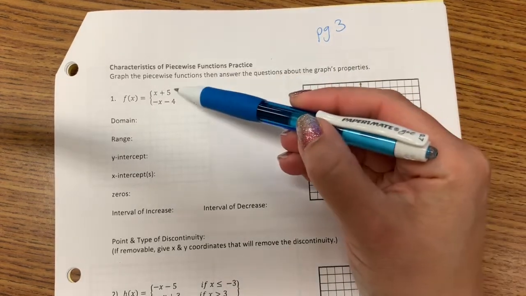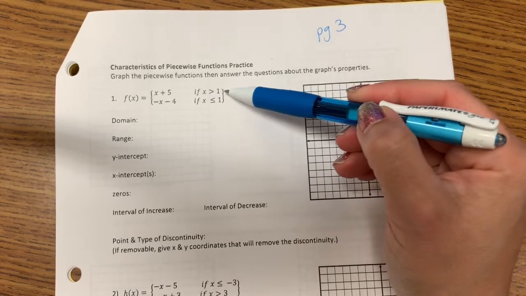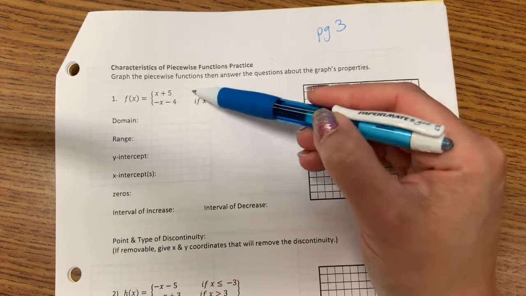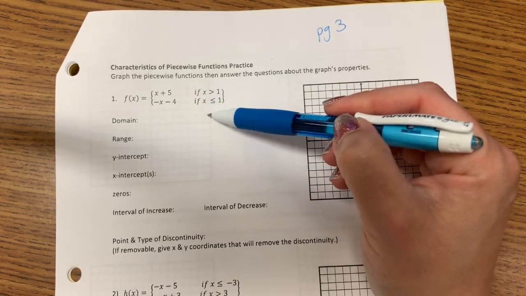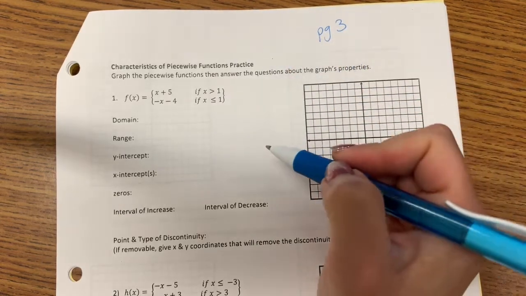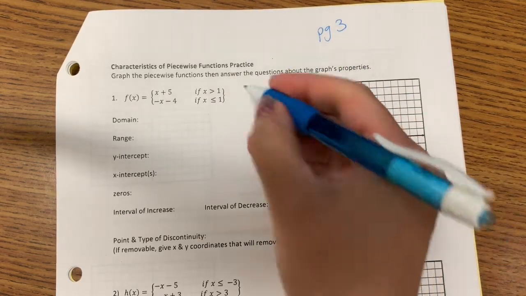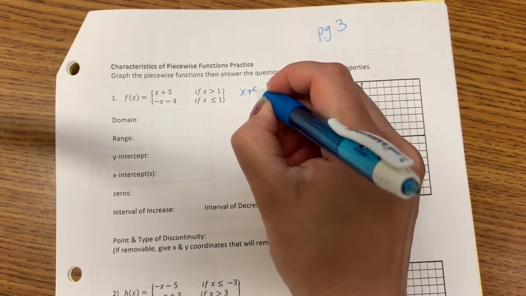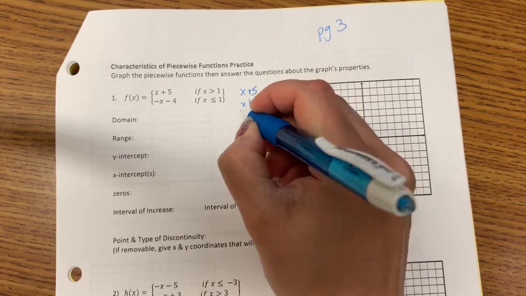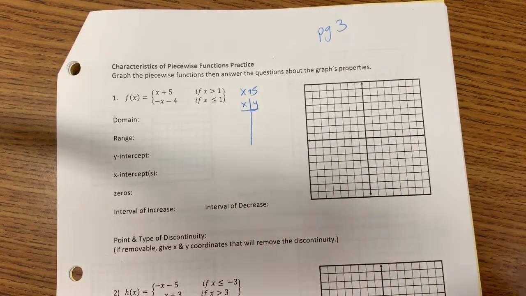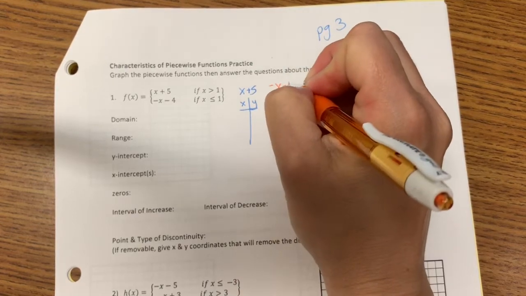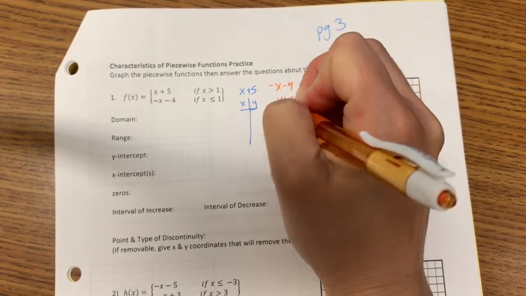So a piecewise function has pieces where the domain is split by restrictions listed on the right-hand side. So the way I like to graph them is make a table of values. And you don't have to use different colors.